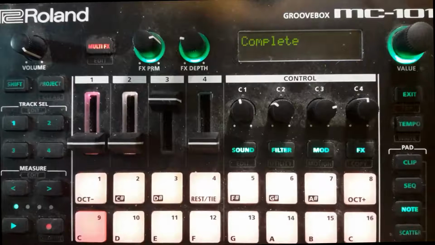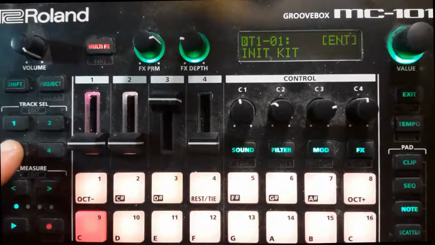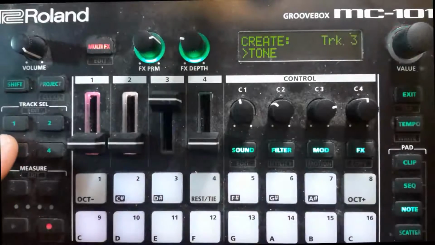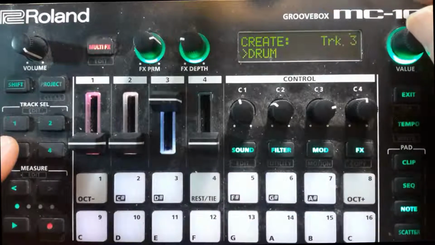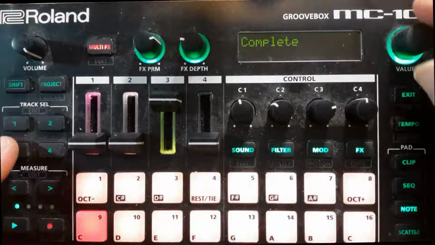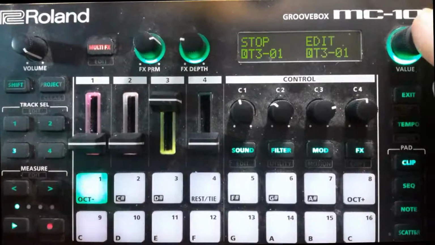Before we go any further, we need to load up the clip that we created last time. There are two ways you can load a clip onto the MC-101, but the most important thing for us is that you can only load a drum clip onto a drum track. So we need a drum track to load our clip onto. Today we are starting from scratch, so I am going to load up our saved clip or patch onto a new clip on the MC-101.